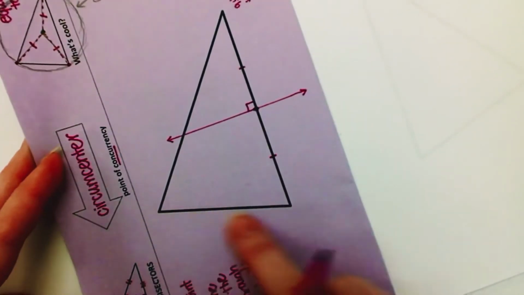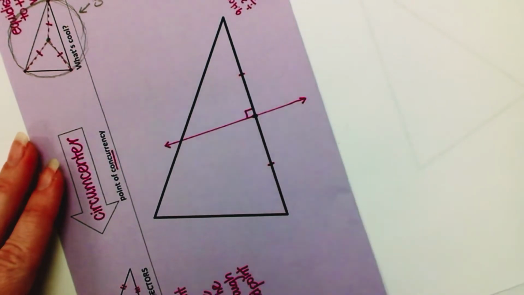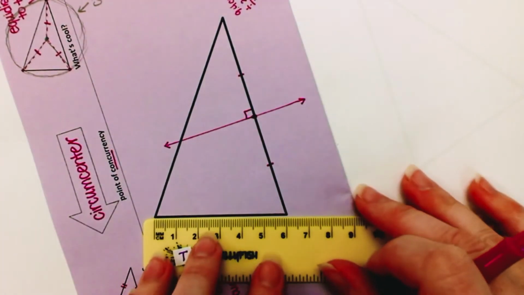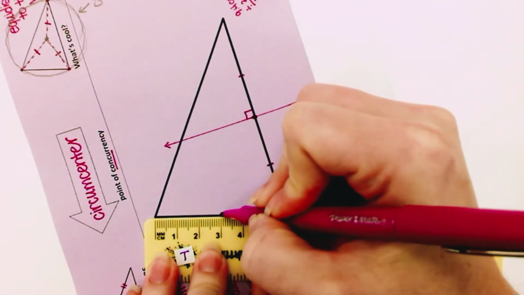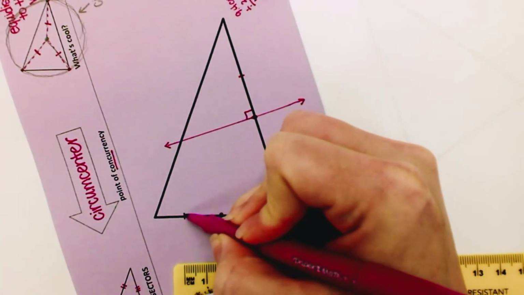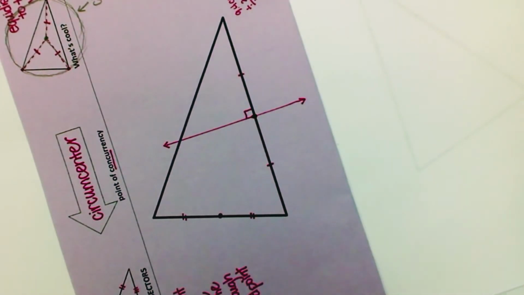For some reason, I find it easier to do the other sides if each side is horizontal, so I'm going to try that. So again, I need to find the midpoint. Looks like 6 centimeters this time, so my midpoint would be at 3 centimeters. If you'd like to mark those two pieces congruent, since that's the midpoint.